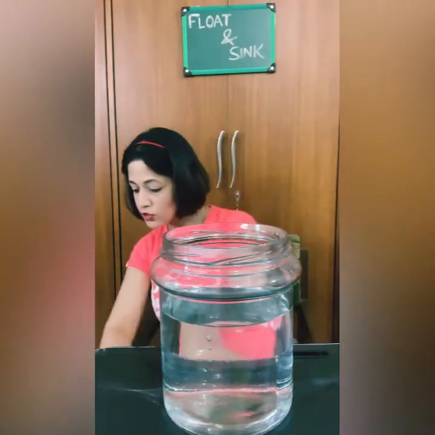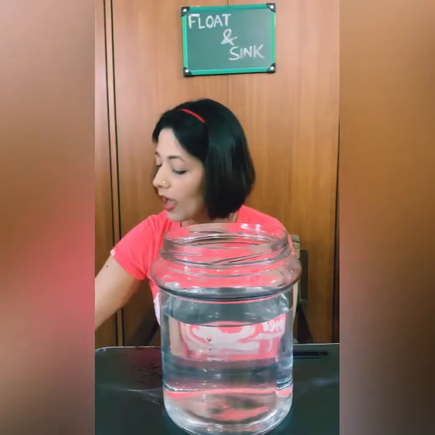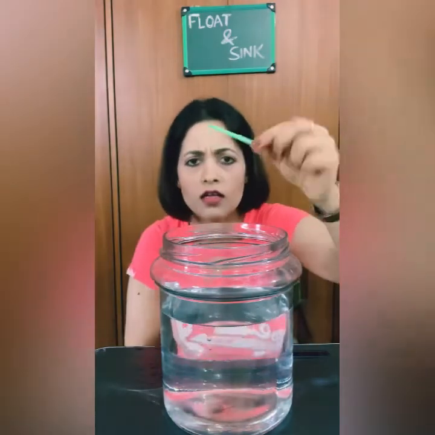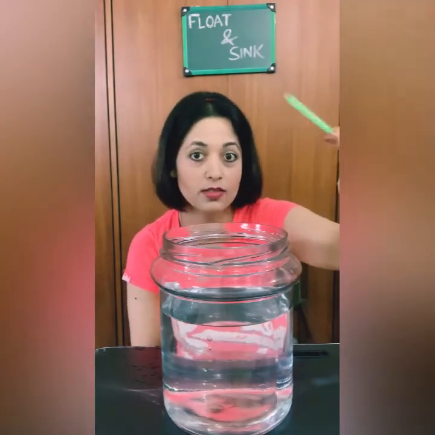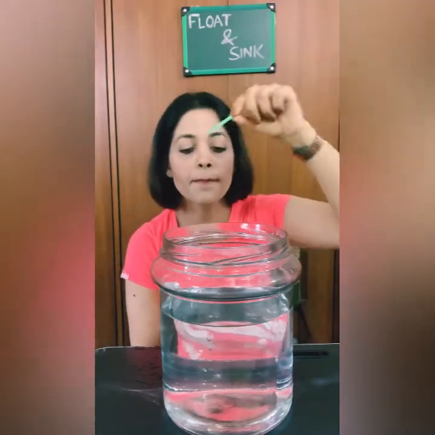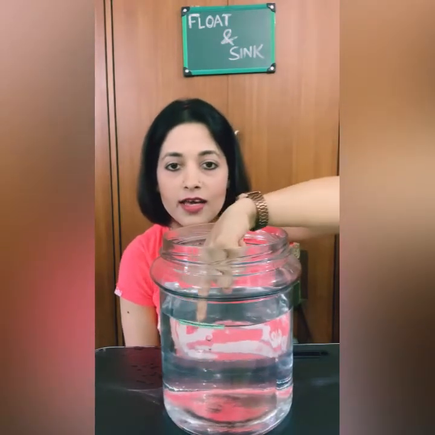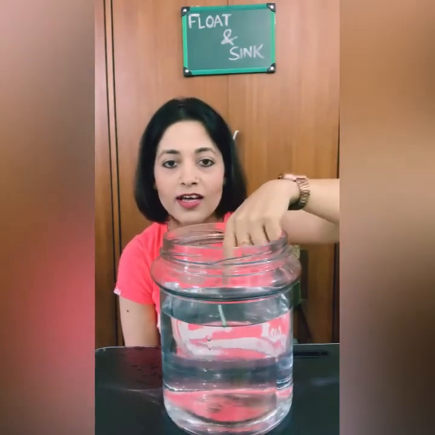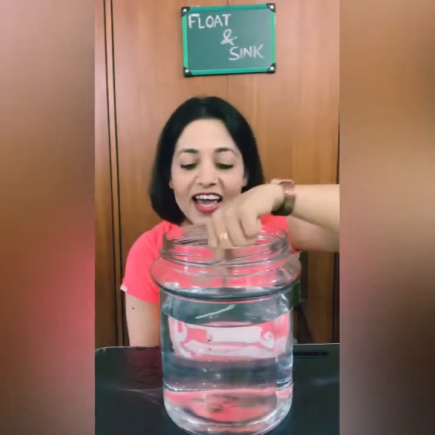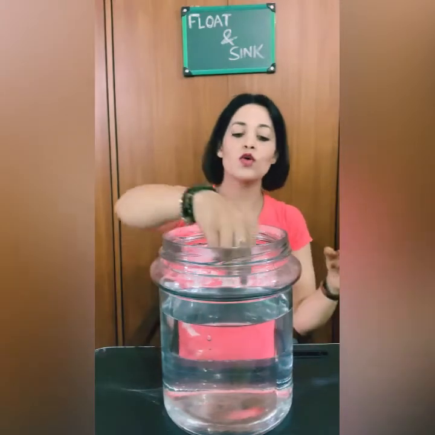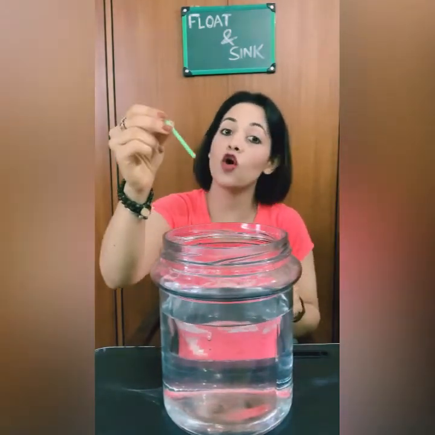So I've shown you enough items, but I have this little candle that we put on the birthday cake. Let's see if it's going to float or sink. Oh, it's floating. See, look, it's floating. It's on the surface of the water. So the birthday cake candles float.